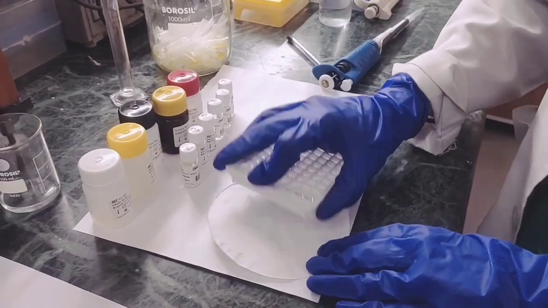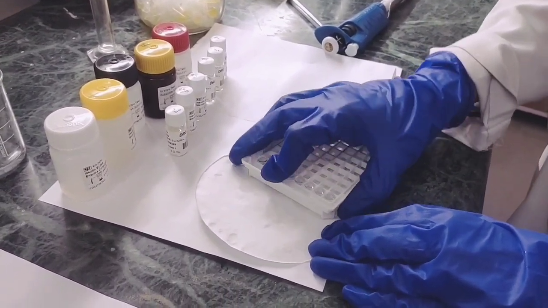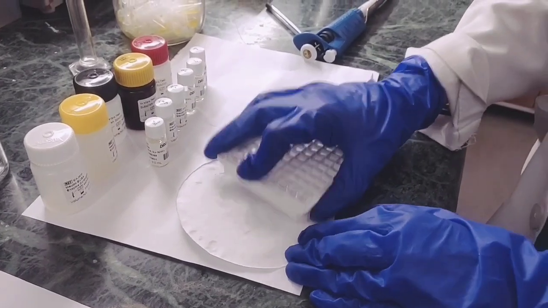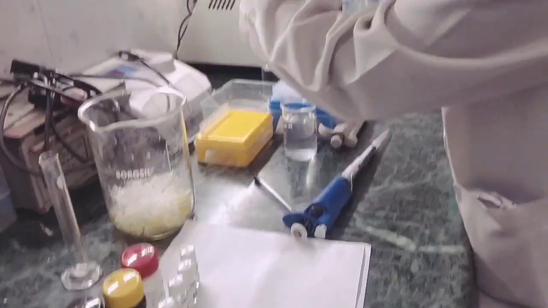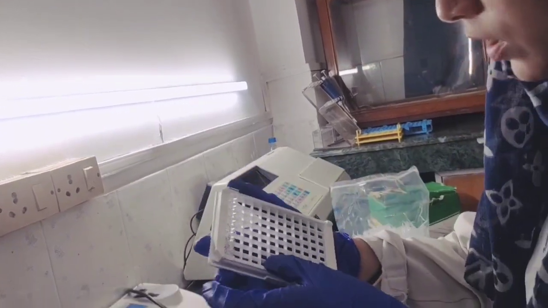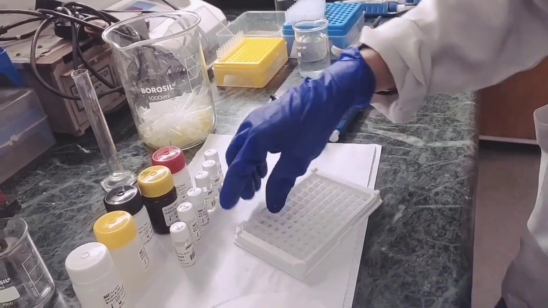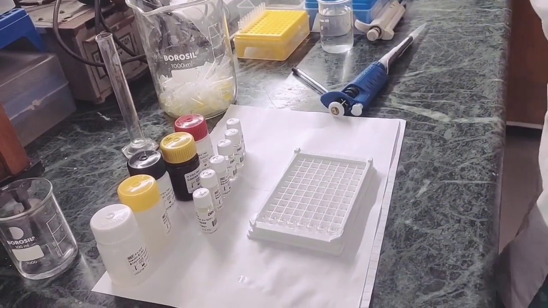We'll tap the plate on absorbing paper or filter paper to remove any droplets. We'll make sure that there are no droplets of wash solution left in the microtiter well. Then we'll proceed with the next step.